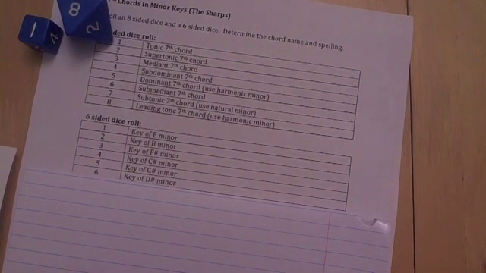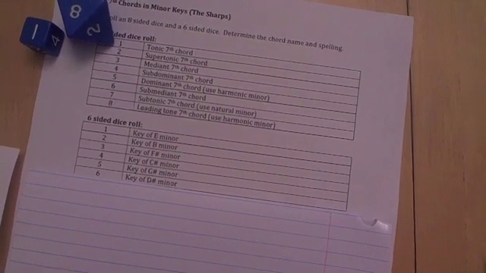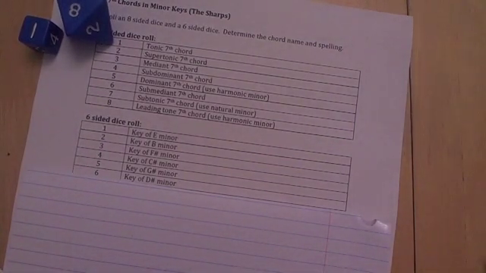I'm going to do another 10 minutes of, if I can find my timer, 10 minutes of dice game for another day. So you should do this with me if you want, and then later you'll do another one on your own.